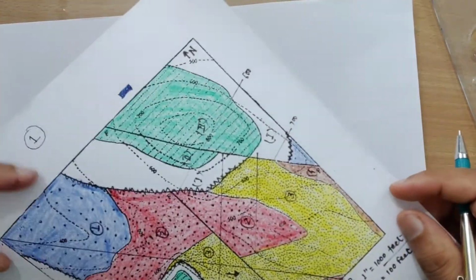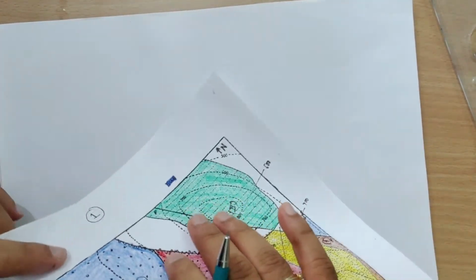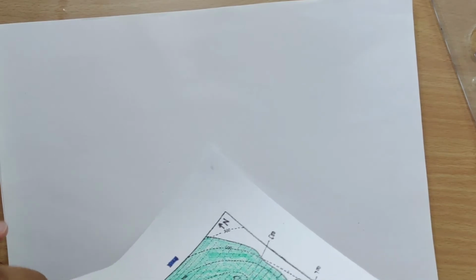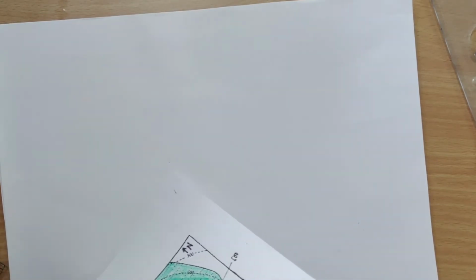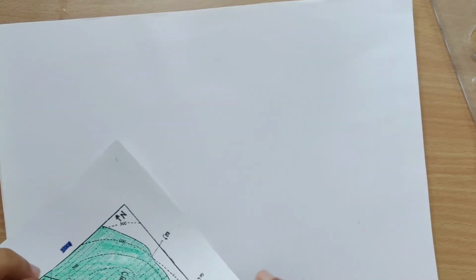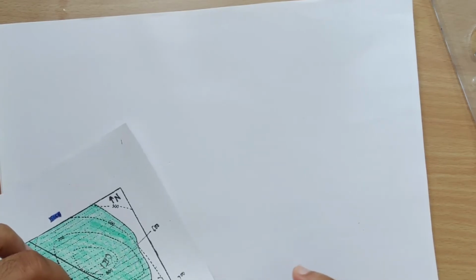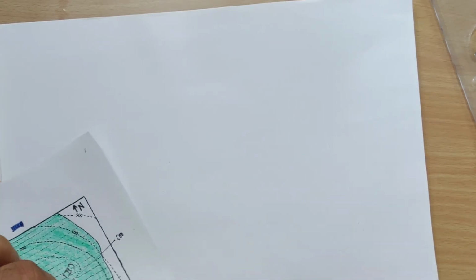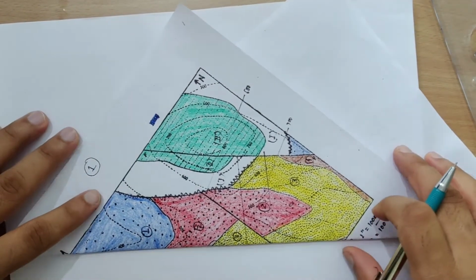Now we need to plot our beds. For that, either we can make a strip or fold this map and then draw the section line.